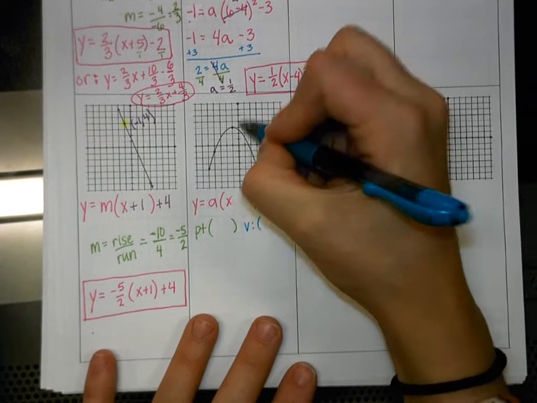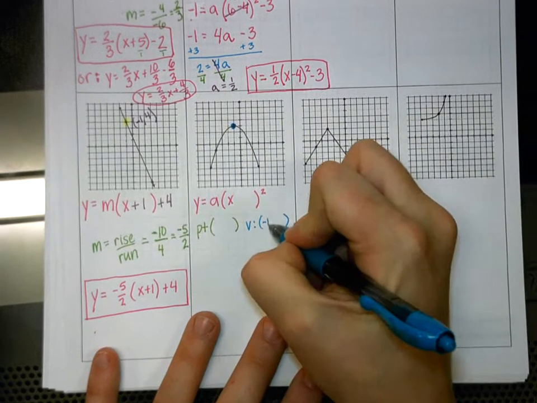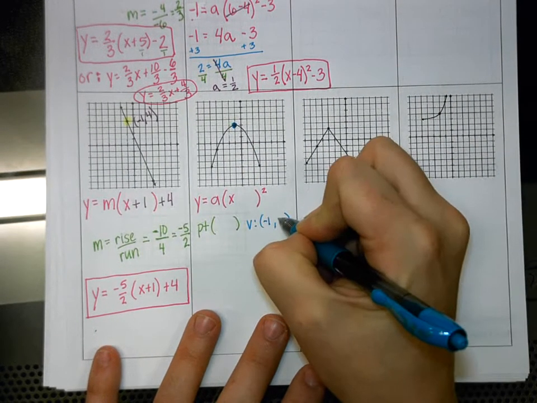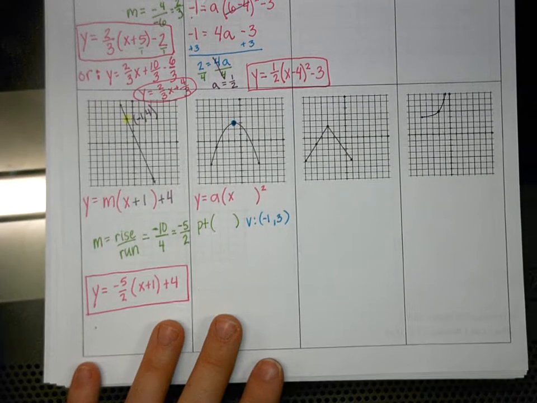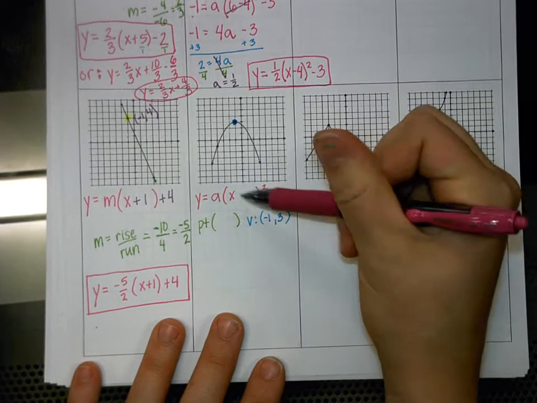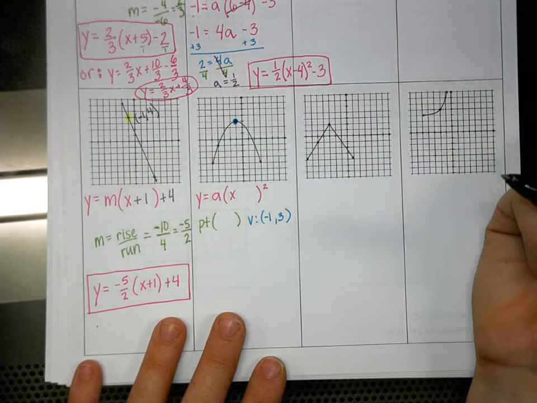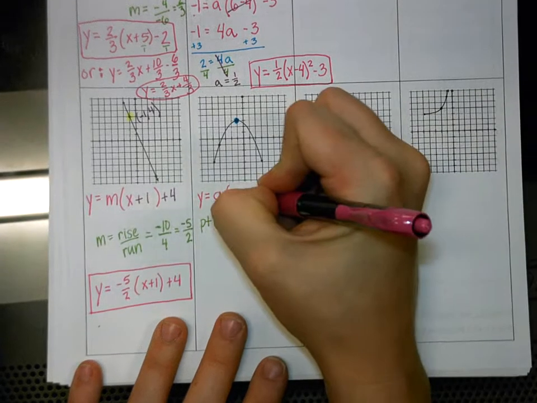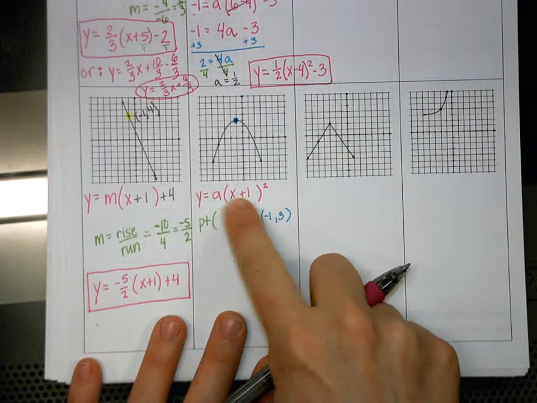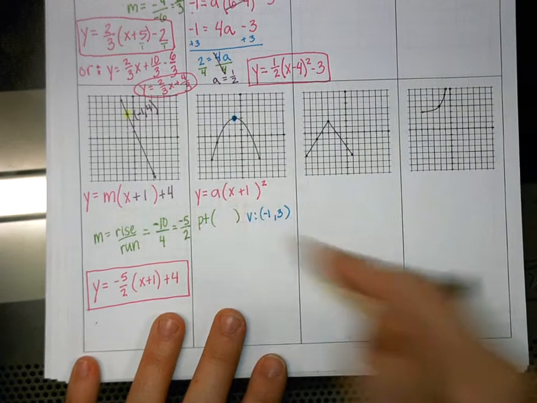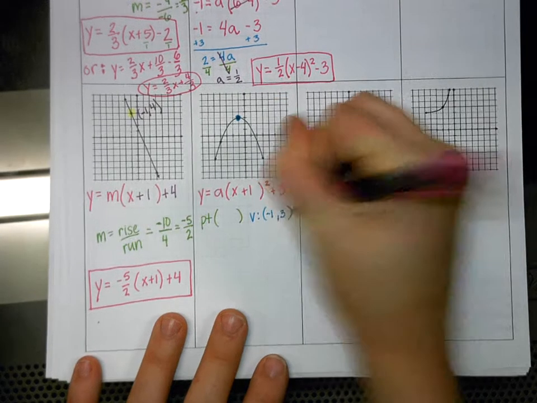Okay, what's my vertex in this function? Good, -1, 3. Which means when I write out vertex form, am I going to have x plus 1 or x minus 1? X plus 1, very good. So it's going to be the opposite, because I want to be able to plug that x value of my vertex in to get 0 here. And then plus 3, because I have a positive k value.